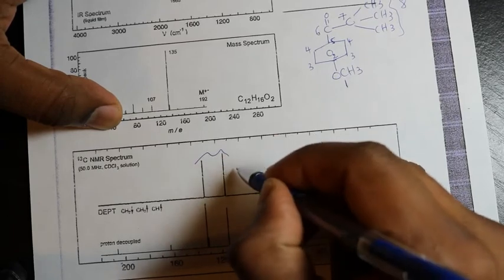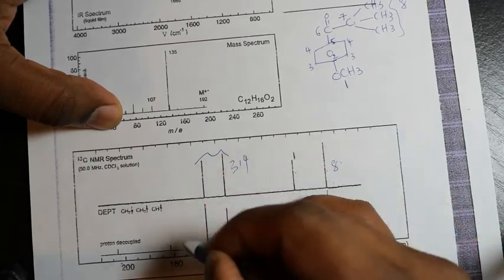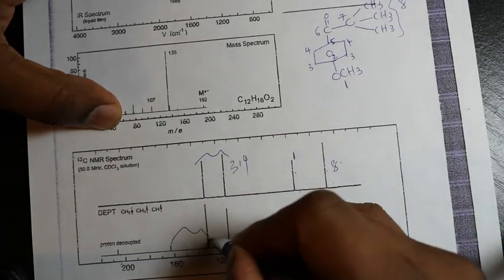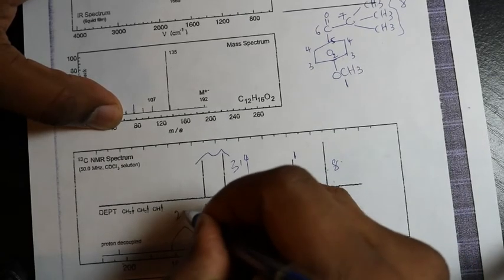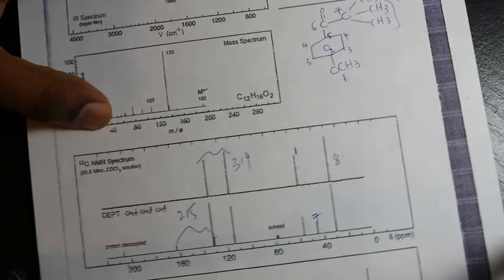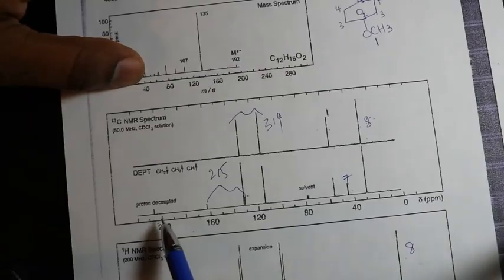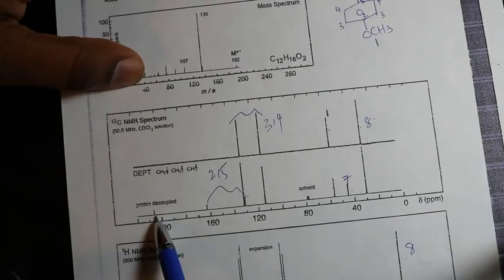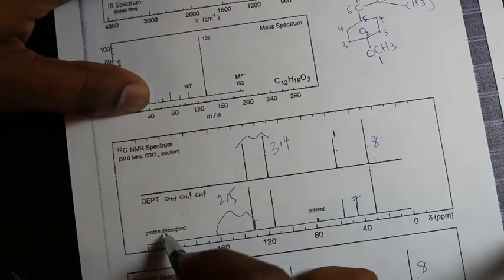These 2 are 3 and 4, so the tiny ones are 2 and 5, and this tiny peak here is carbon 6.